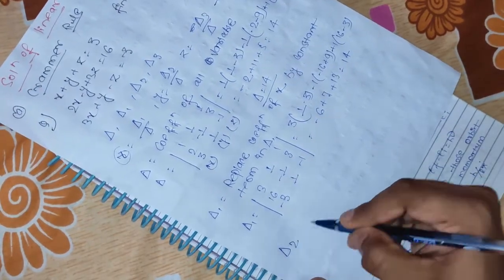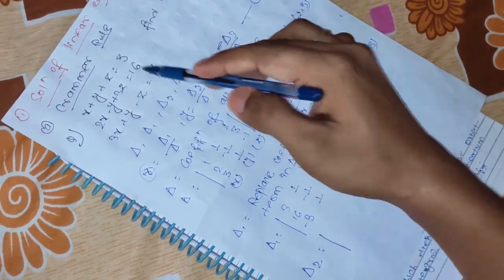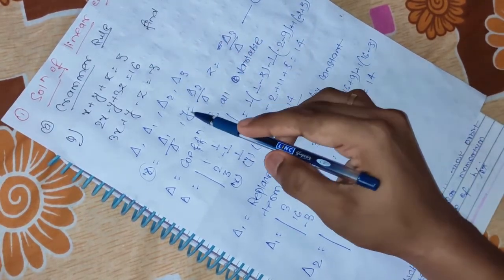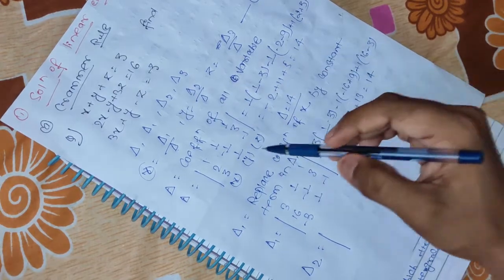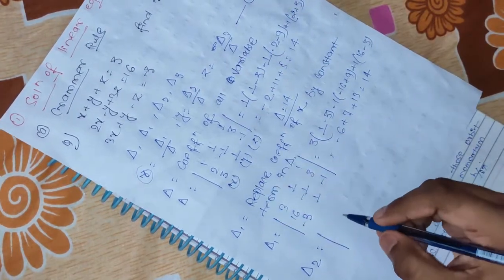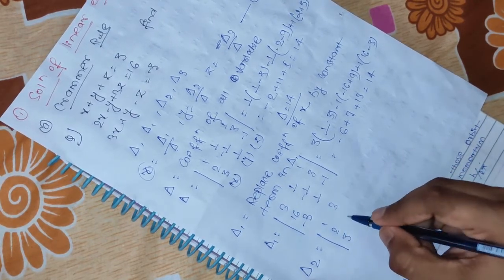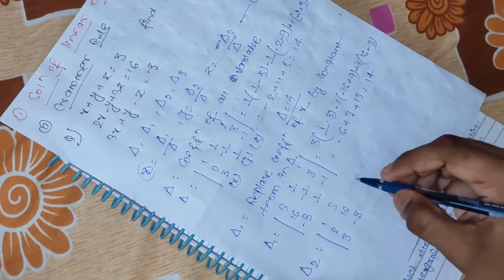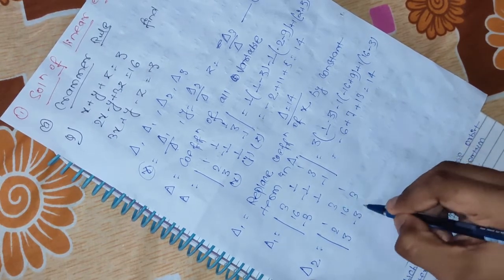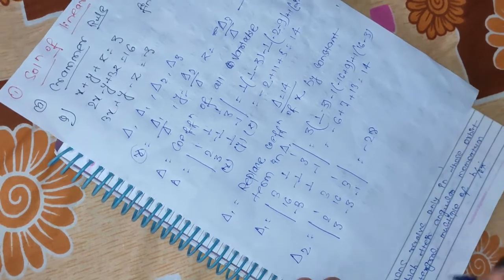Similarly, we will find the value of delta 2. We will replace the coefficient of y with the constant term. Delta 2 means we will find the value of y. So the coefficient of y will be replaced by the constant term, and the rest will be as it is. So 1, 2, 3. This is 3, 16, minus 3, and the last term will be 1, 3, minus 1. When we calculate this, we will get the value of minus 28.